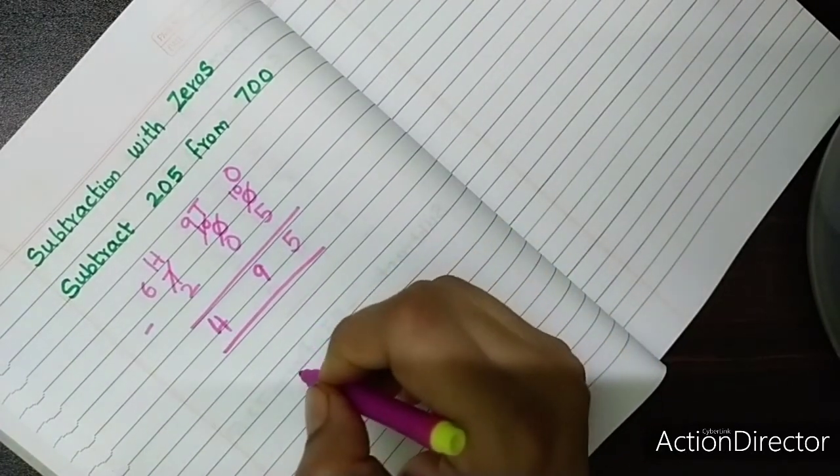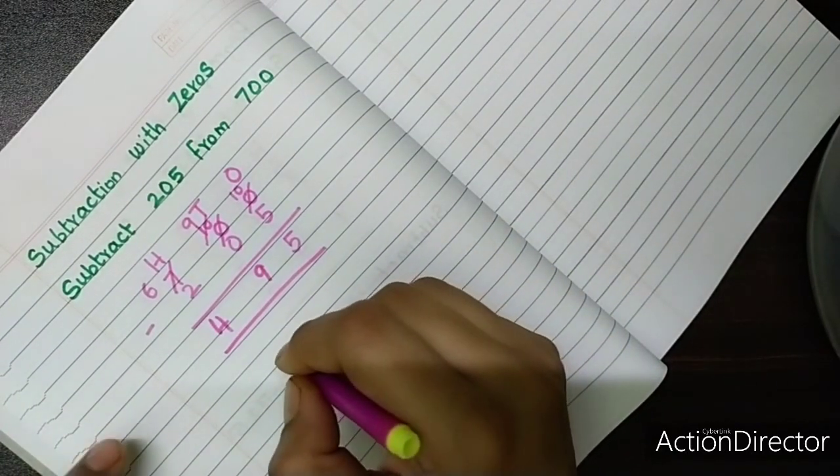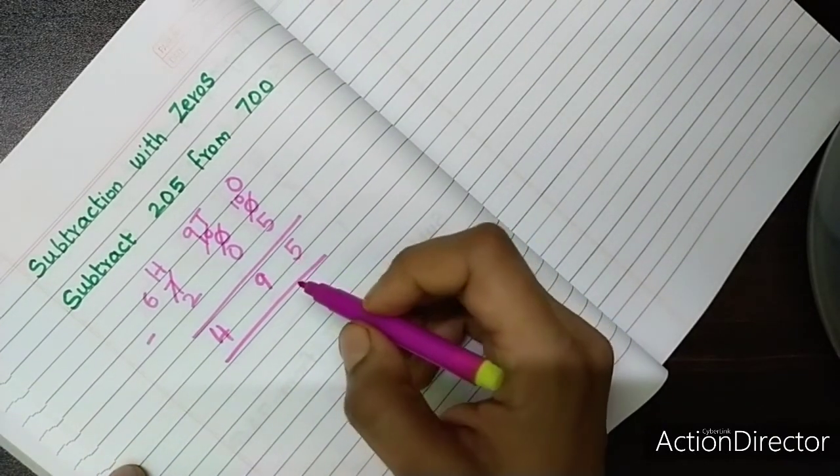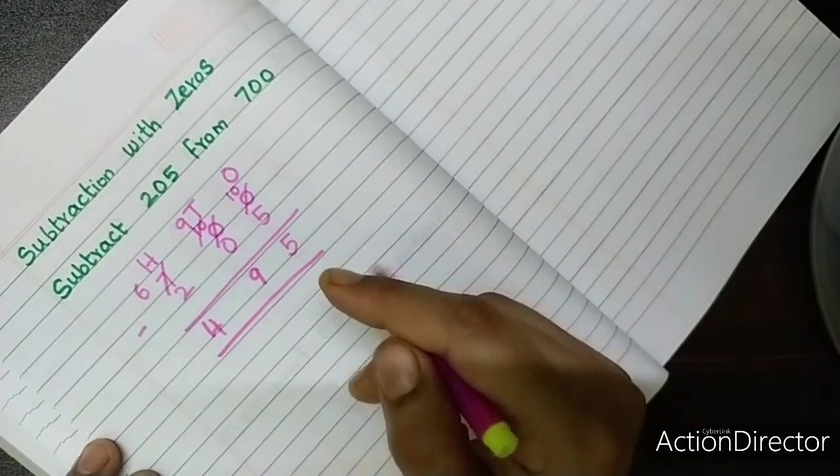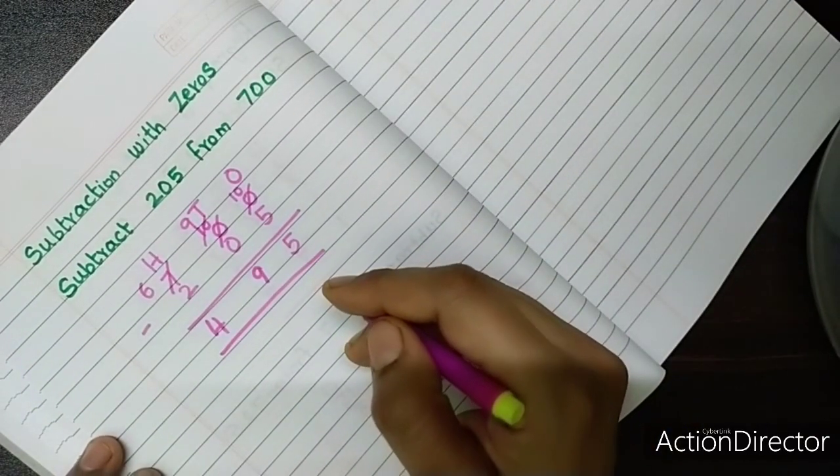This is subtracting using zeros. So if there is 0, what will we do? We have to borrow, that is regroup with the next place value, and we are going to subtract.